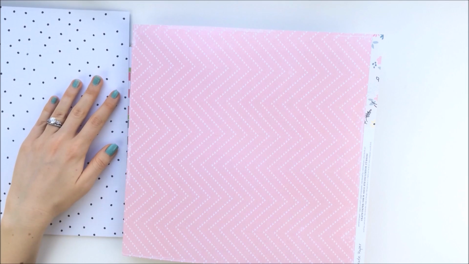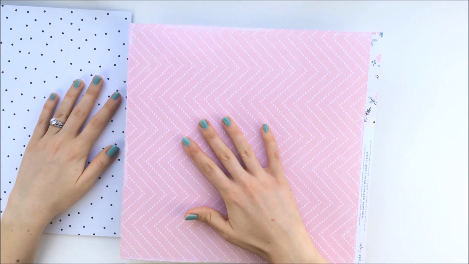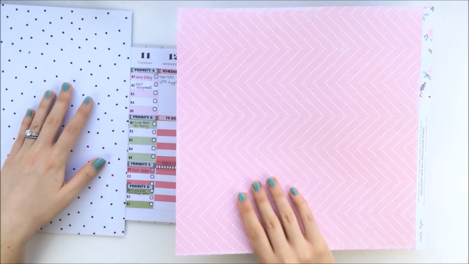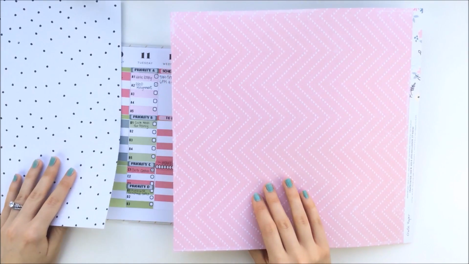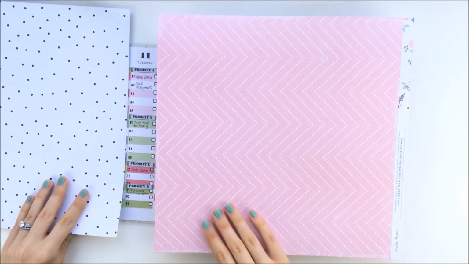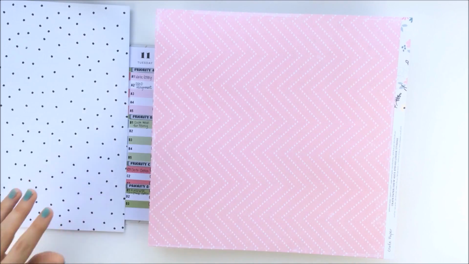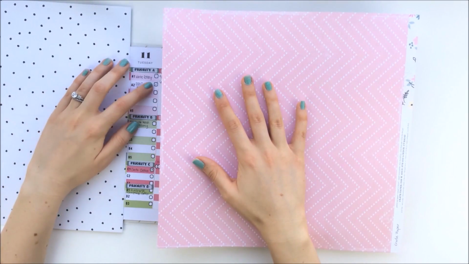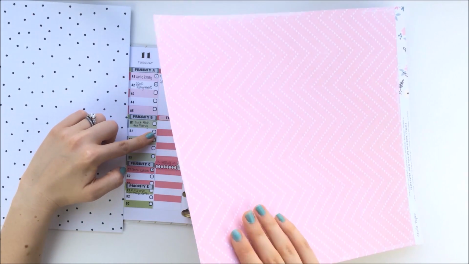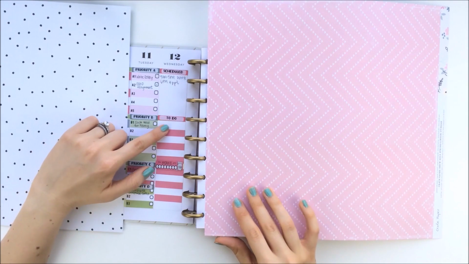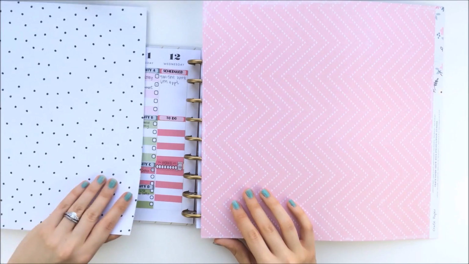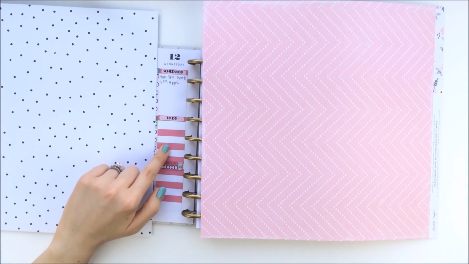However, if you are someone who needs a more flexible schedule, then you're going to want a to-do list. So, for example, you can write down all of your tasks and then prioritize them and then check them off when you're done. Or you can just have a header that says to do and then check them off.